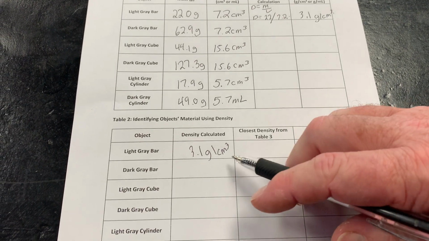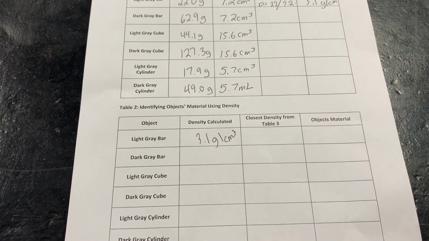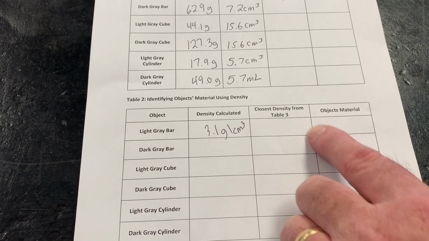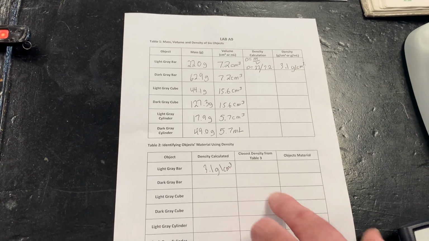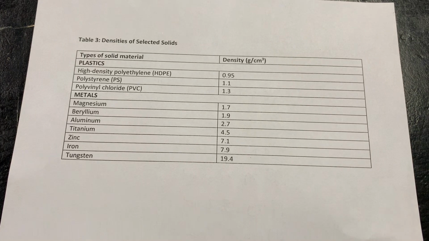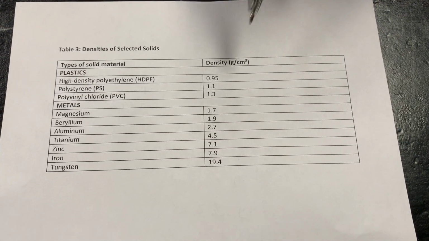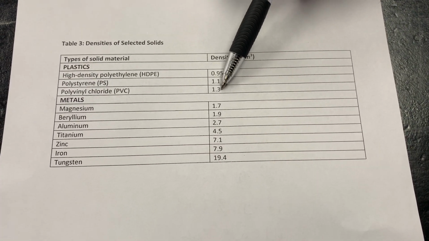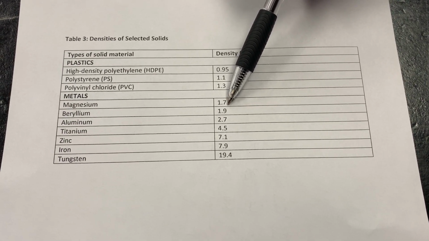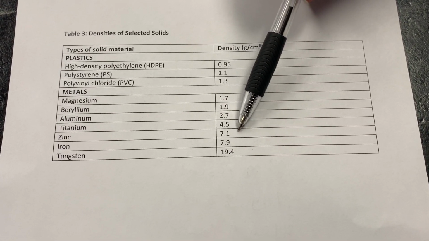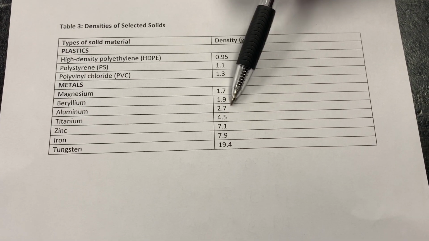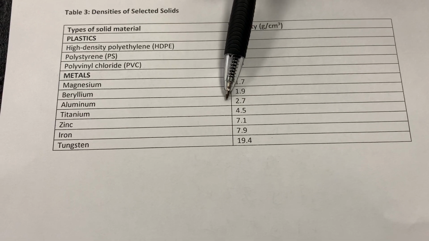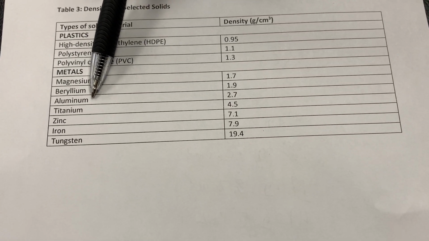So now we're going to look at this number here, 3.1 grams per cubic centimeter, and we're going to look at table 3, which is on the back side of here, and see what number is closest to 3.1. These are calculated densities of known substances. So we calculated 3.1, and we're going to look for the one that is closest to 3.1, which is 2.7. And if we look at that, 2.7, it is aluminum.